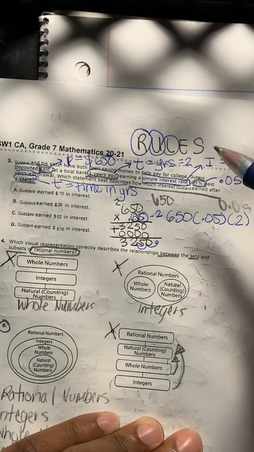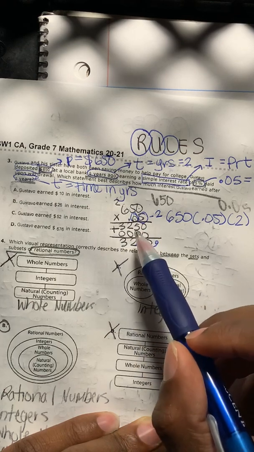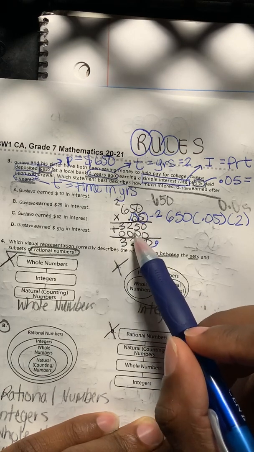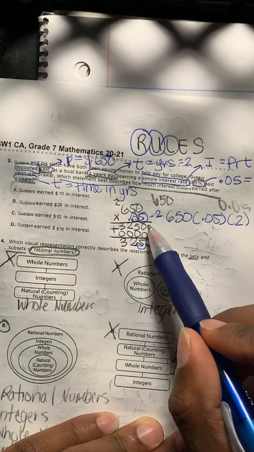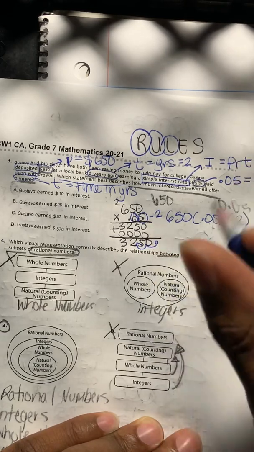All right. But we're not quite done yet. So 650 multiplied by 0.05, we have to multiply this by the number of years, which is 2 years.